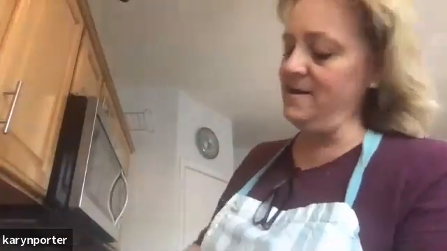When you get this pressed in, you're going to put it in the oven. You preheat your oven to 350 degrees. And I'll post the recipes and pictures on the site if you want them.